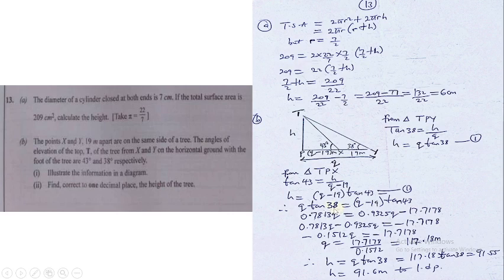Tan 38 is 0.7813 multiplied by q, and that will give us this. Then tan 43 is 0.9325. Then that multiplied by q will give us this, and 0.9325 multiplied by minus 19 will give us minus 17.7178. Then from there we can collect like terms by taking this to this side.